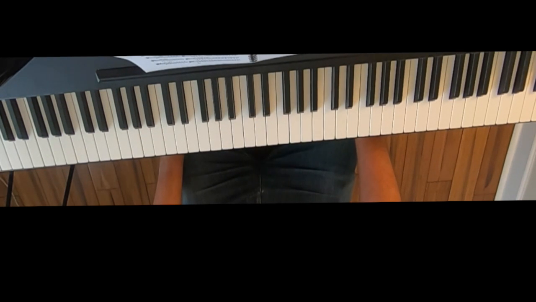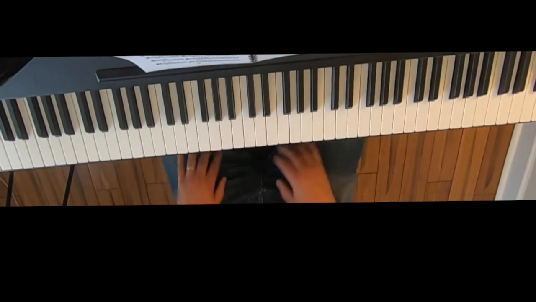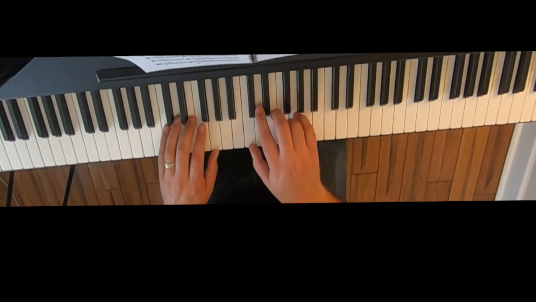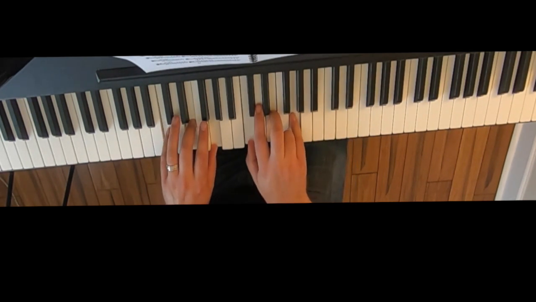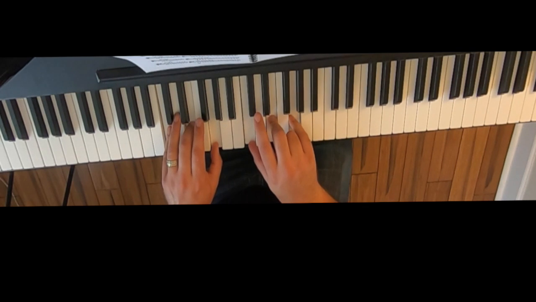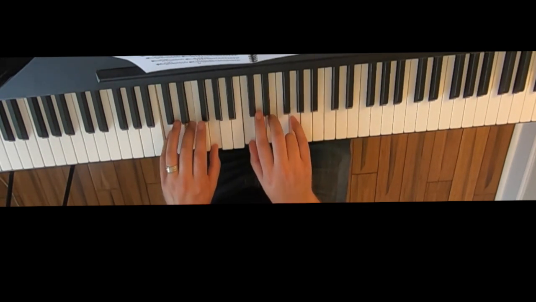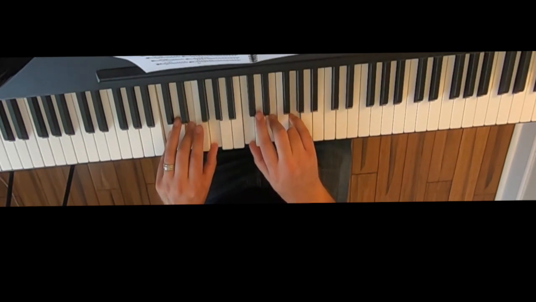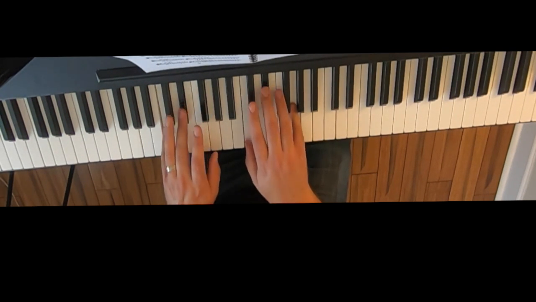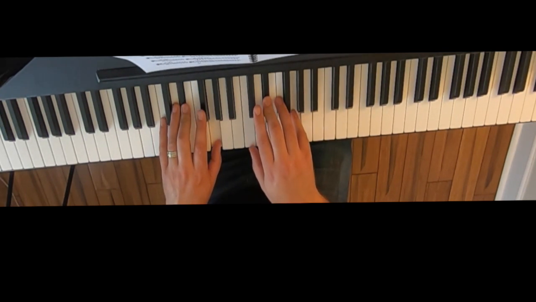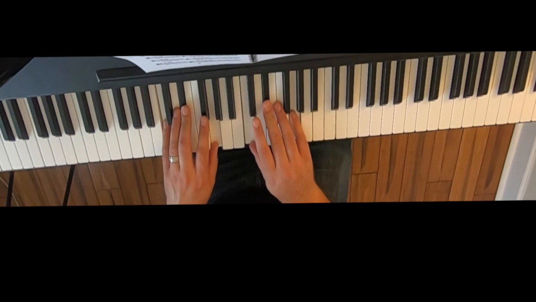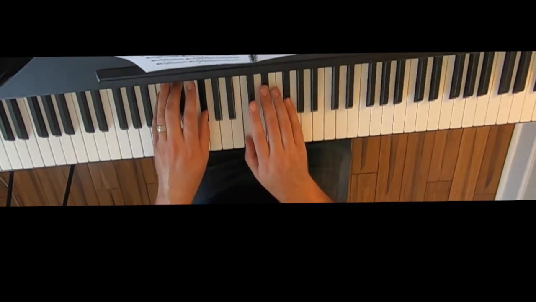This is Topography Exercise 6, Diminished Triads in Inversions. So what we're looking at now is the diminished triad. We already know the major triad, which is a major third and then a minor third. So major third, minor third. We've even looked at the minor triad, which is minor third, major third. Now we're going to look at the diminished triad, which is two minor thirds.